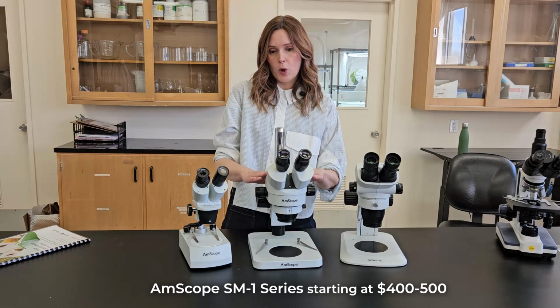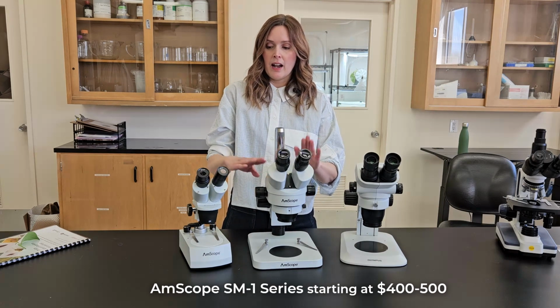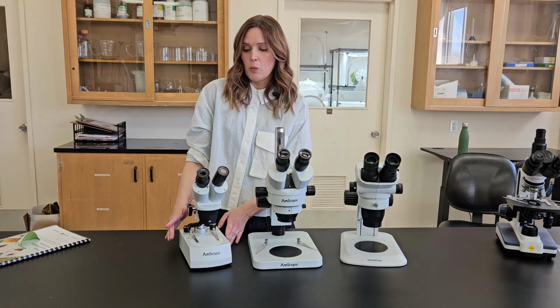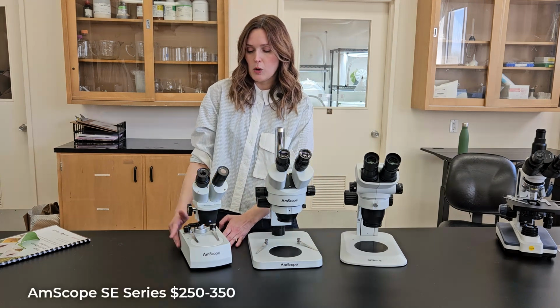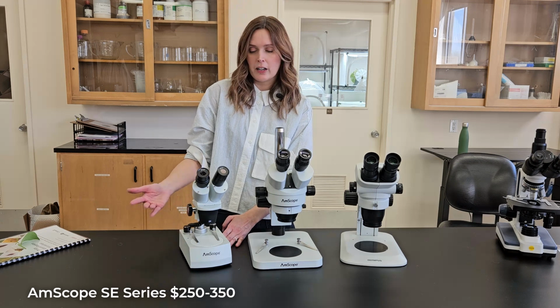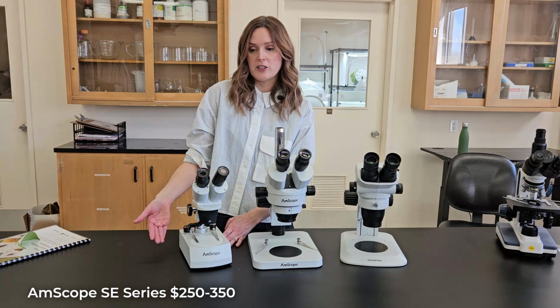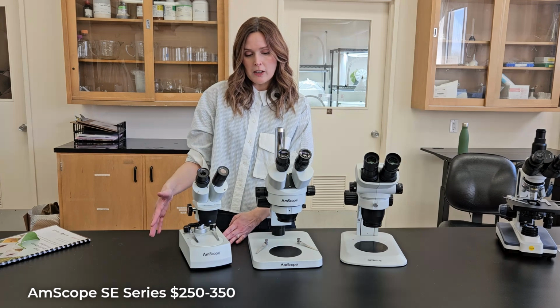Then we have another big guy that's still pretty sturdy, and this one's about $400 or $500. And this little baby guy, we find totally serviceable for things like workshops and in the field. I've had a couple growers buy this kind already. It's about $200 to $300.